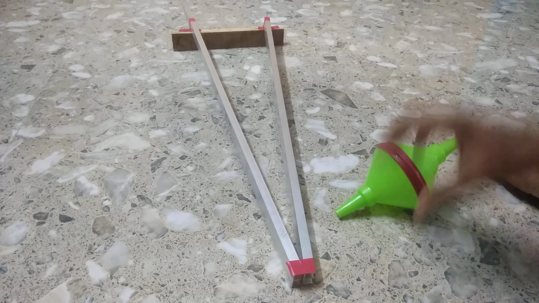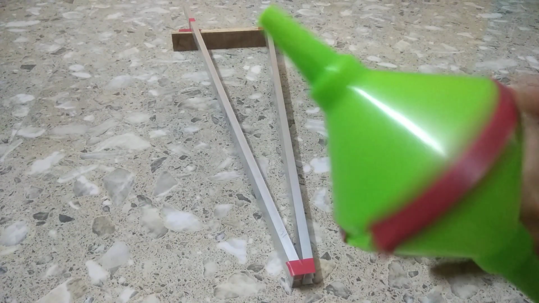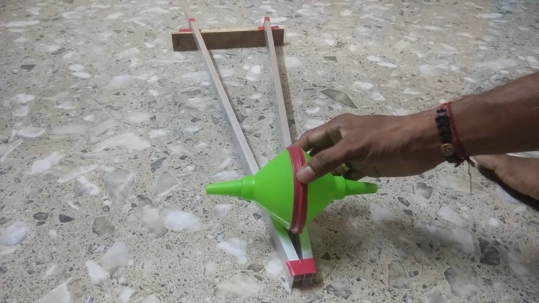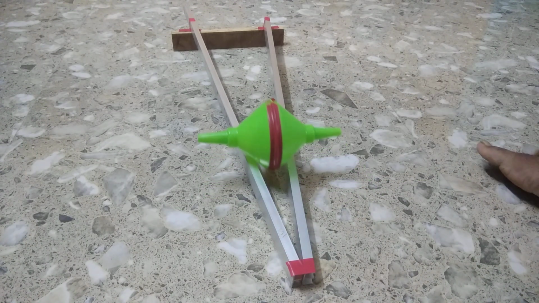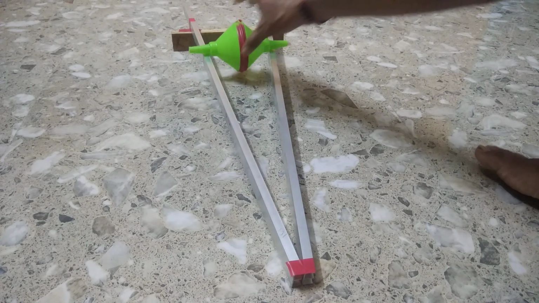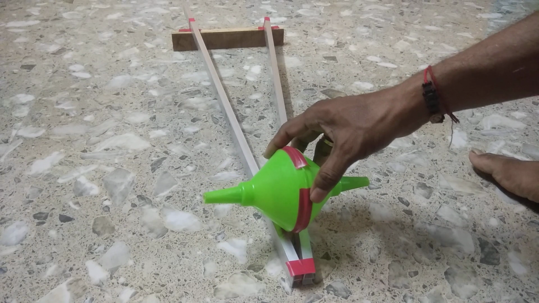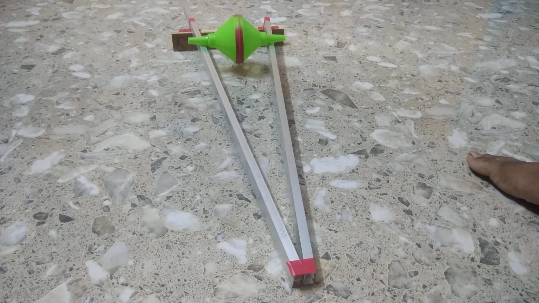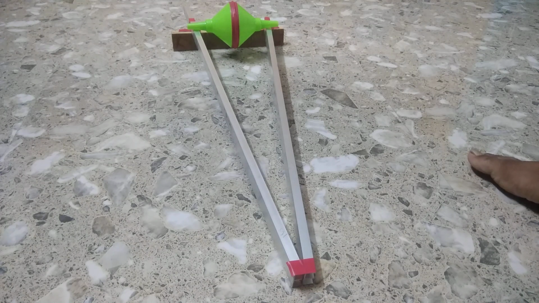But if we put a structure like this, a double cone shaped structure, here you see, it goes from lower level to higher level. And again, starting from here, it goes from lower level to higher level. The question is, why does it go from lower level to higher level? Let us solve that.